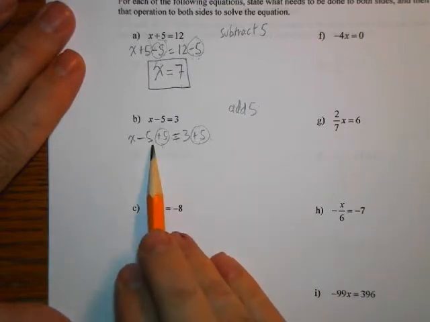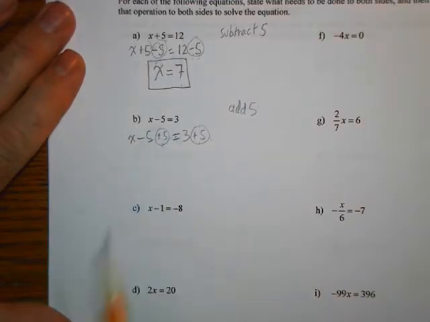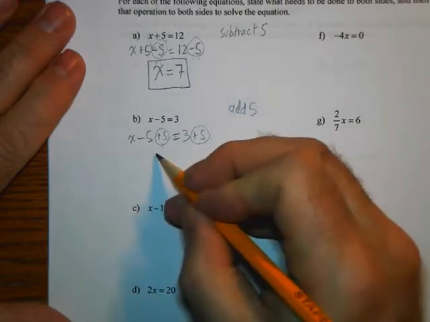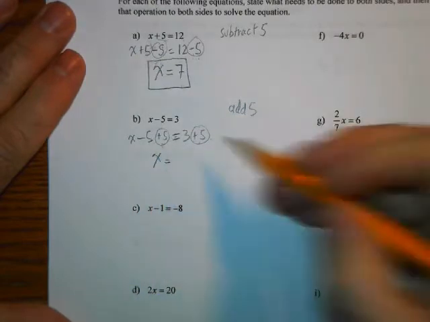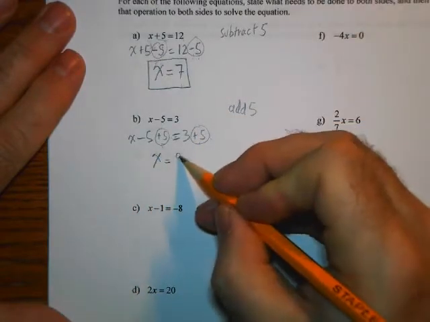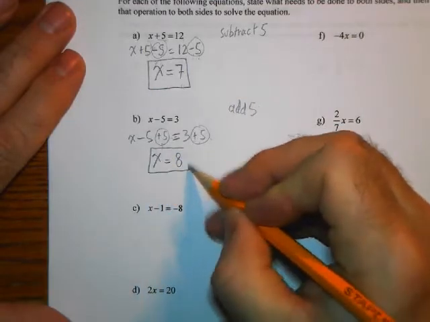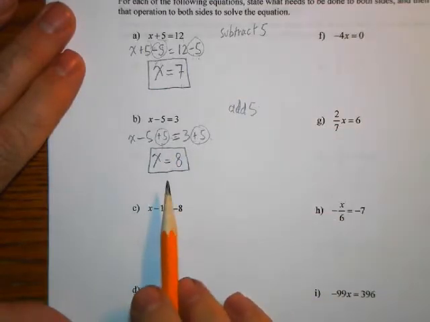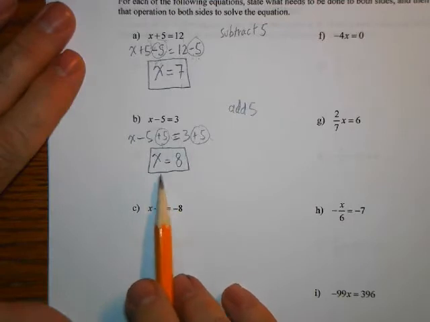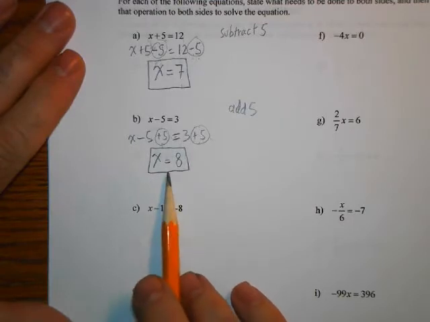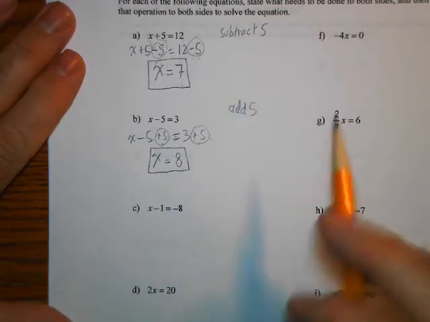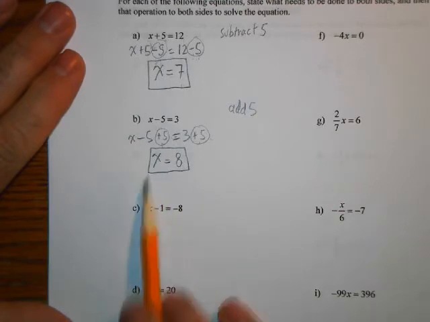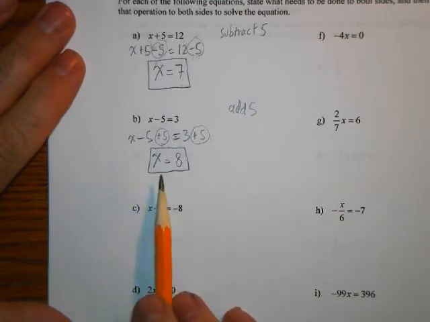So now again, simplify the left side. These minus 5 plus 5 cancel, so I just get x, and then now I have 3 plus 5, that's going to be 8. Okay, and you always know you're done when you get, like I said earlier, the variable equals a number. So in all these cases, it's going to be x as the variable. So we know we're done when it says x equals a number.